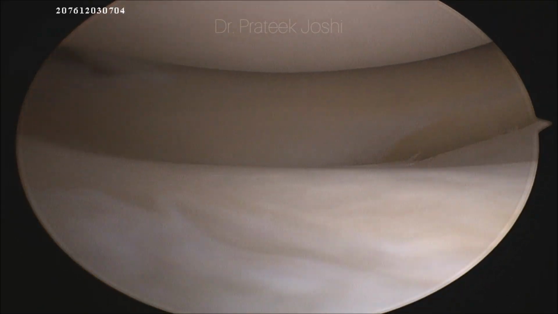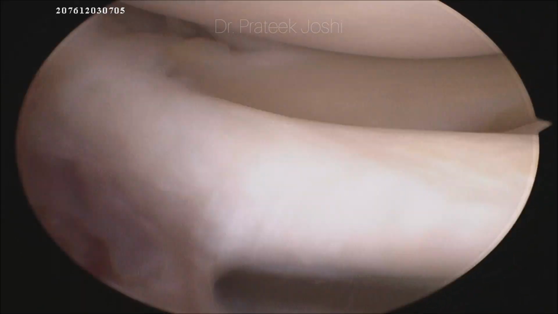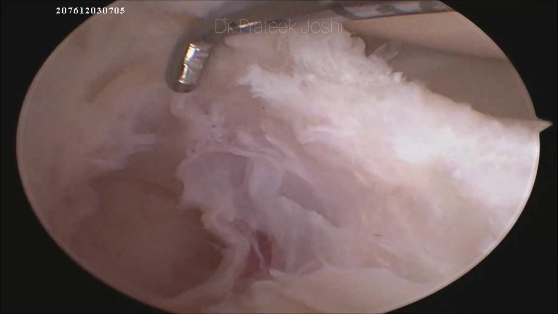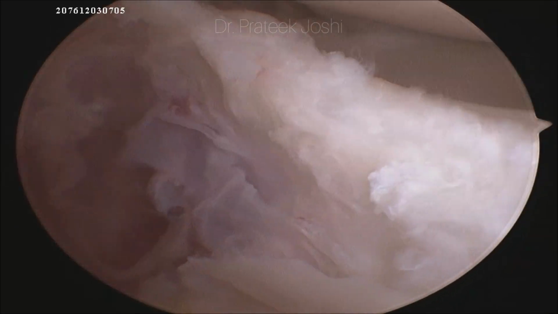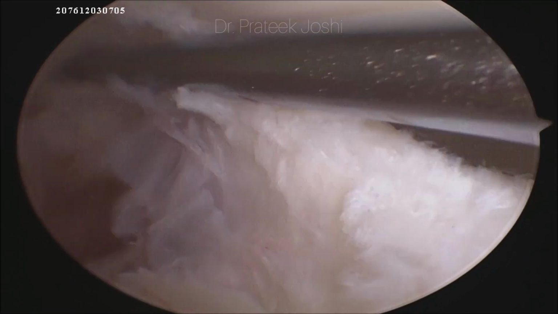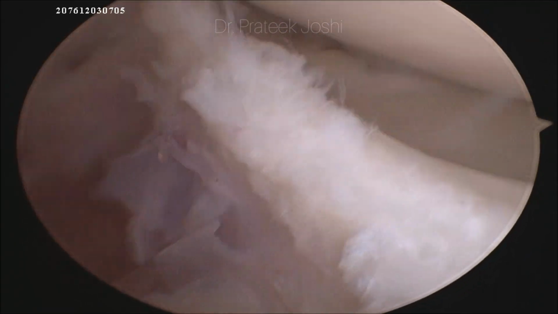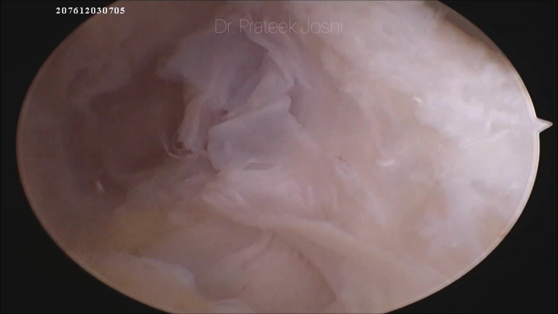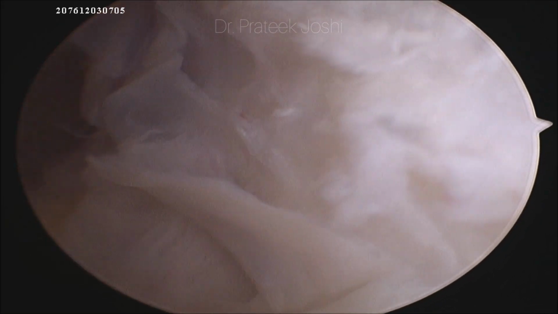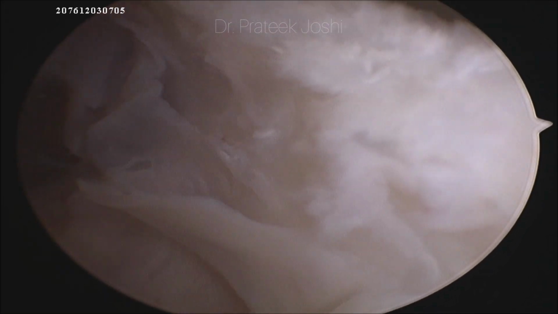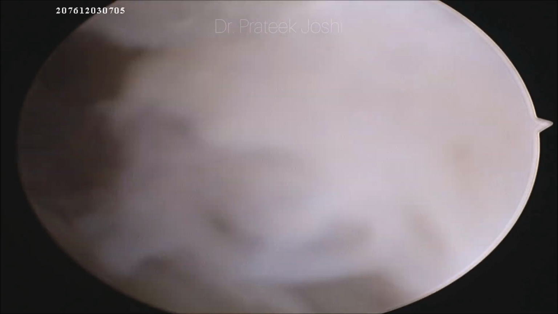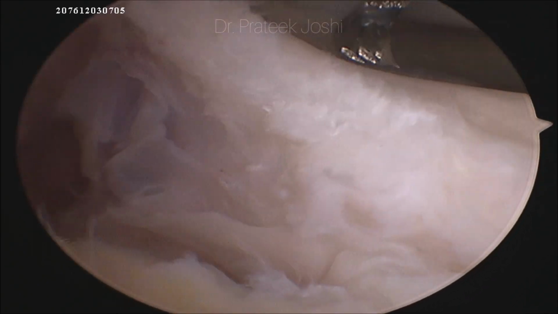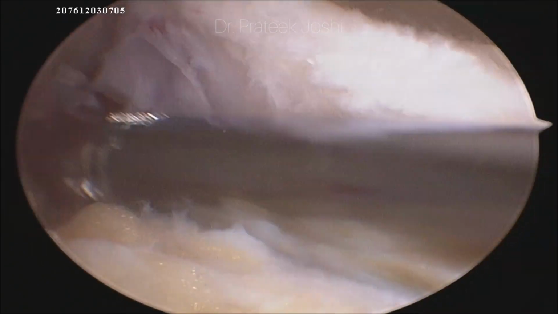So this kind of tear leads to extravasation of the synovial fluid into the subcutaneous plane leading to parameniscal cyst formation. So you can see there is a huge defect between the capsule and the meniscus. Once we do the repair of this tear, this defect should obliterate, and in this region of the meniscus which is vascular, we anticipate good healing potential of the repair that we are going to do.